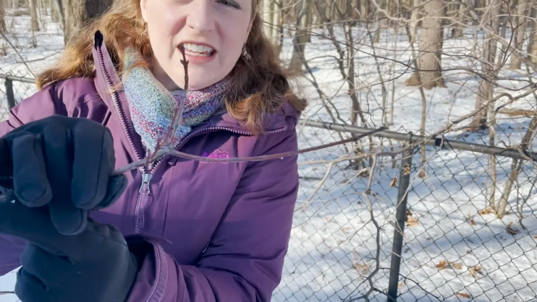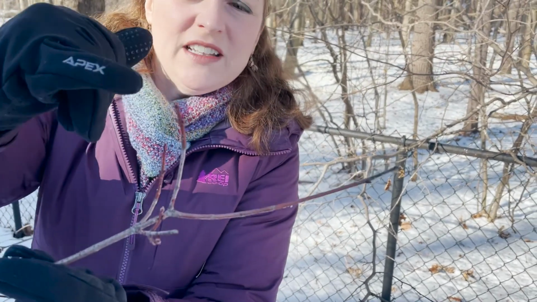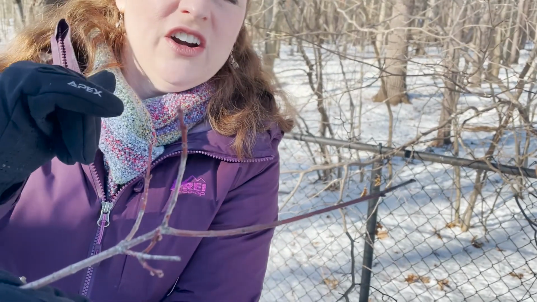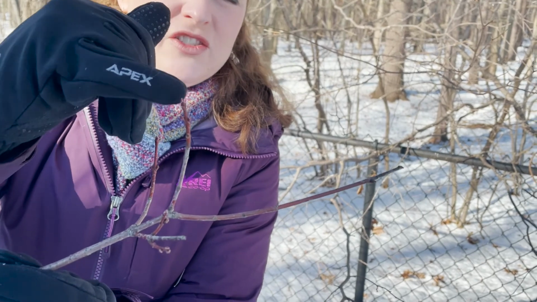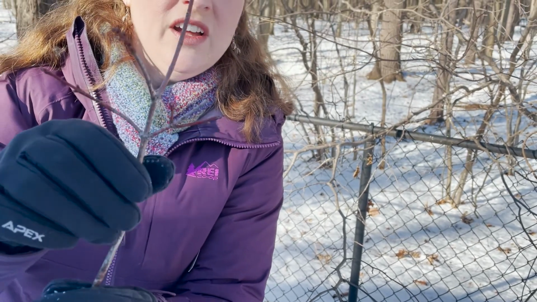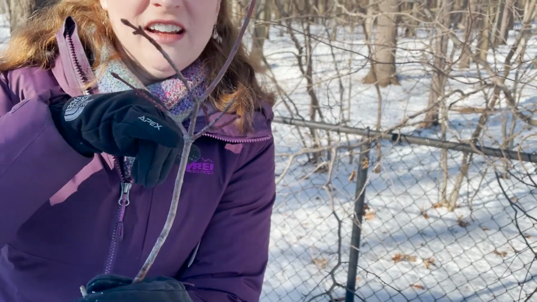As an example, I have a red maple twig in my hand, and you can see here that buds, here's that terminal bud I was talking about, but the buds come off opposite each other at a node, so where the buds join the twig, and that leads to opposite branching of the plant.